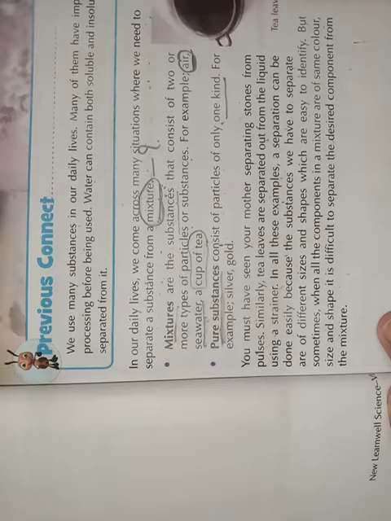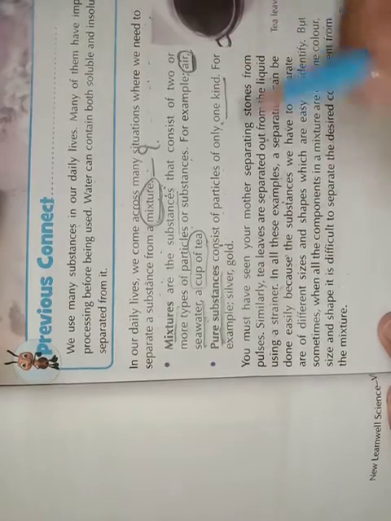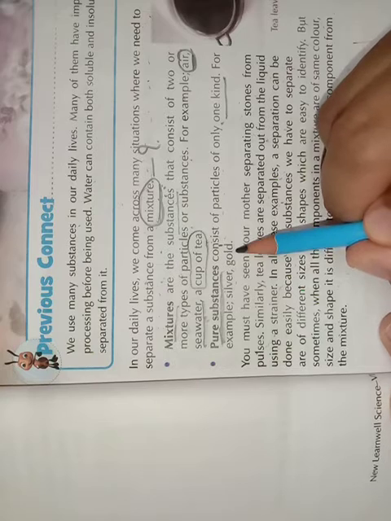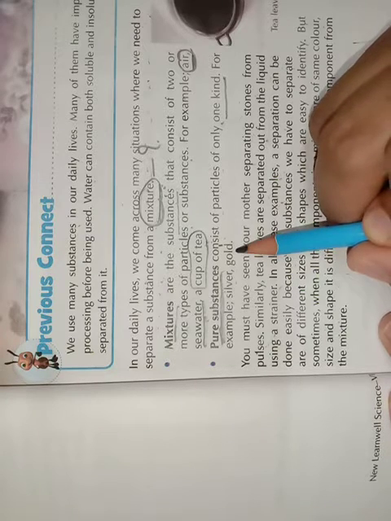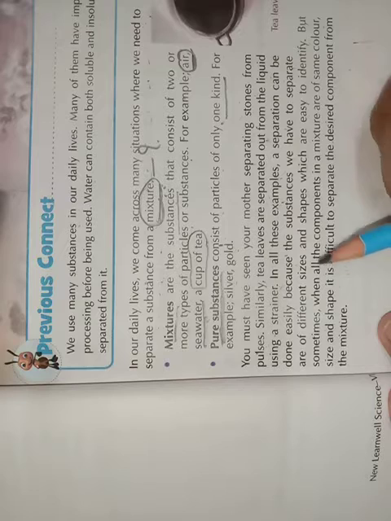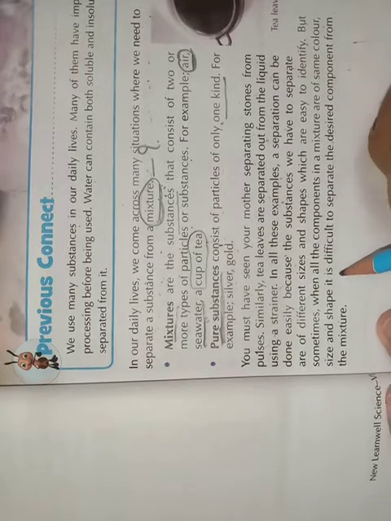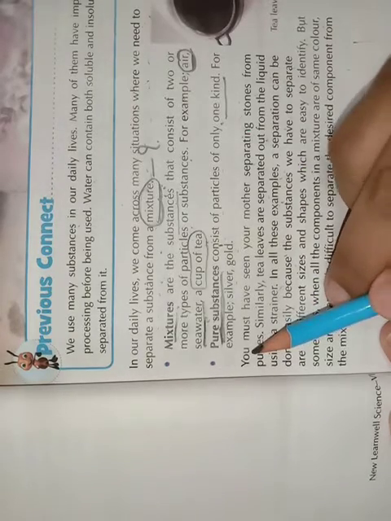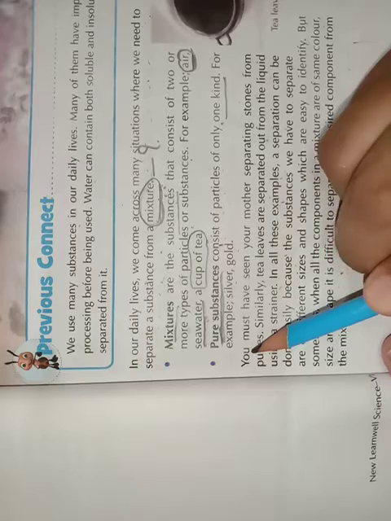All elements are pure in nature. For example, silver and gold. Silver and gold alone, they are elements, right? So all elements are pure substances. So let's move on to our next paragraph. Hope you are getting my points very clear in your mind. So shall I start? Okay.